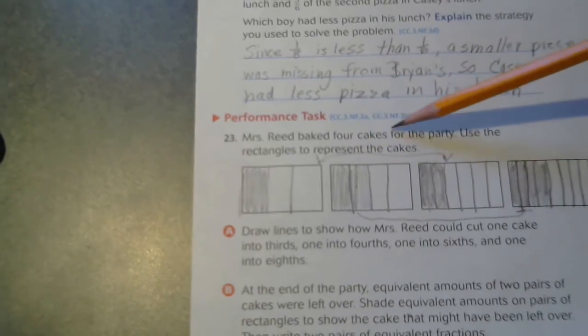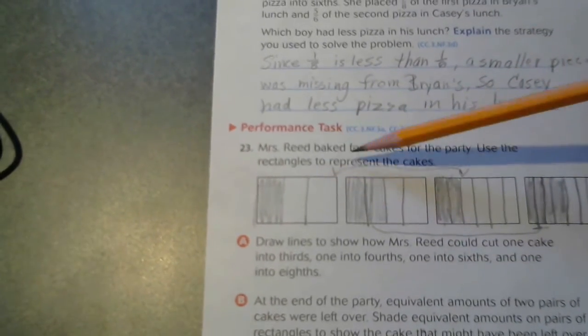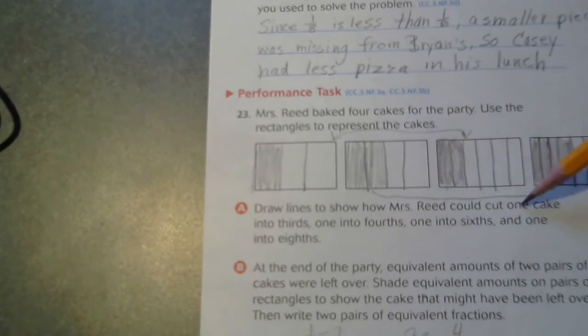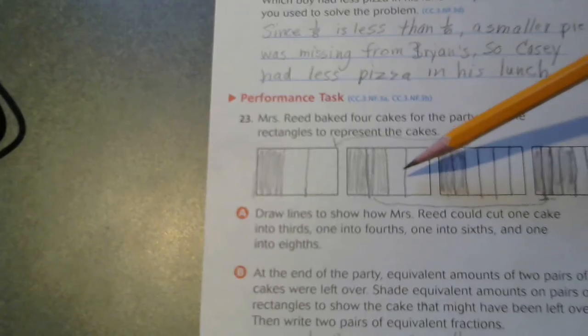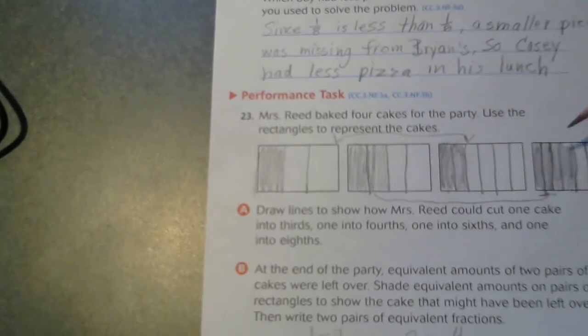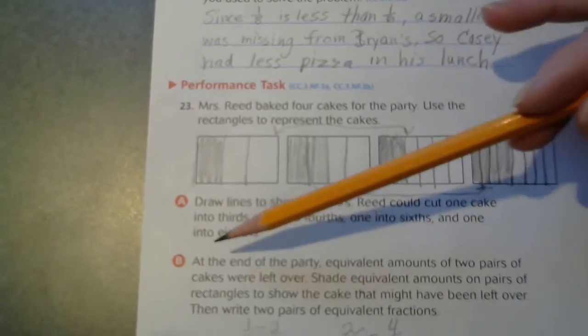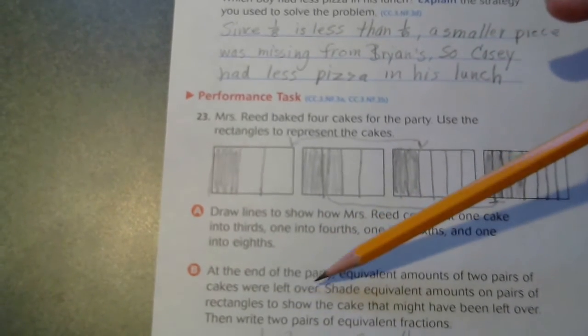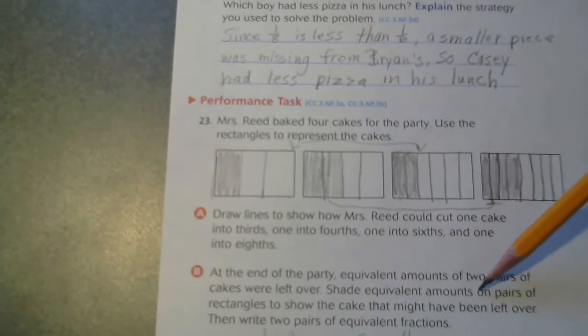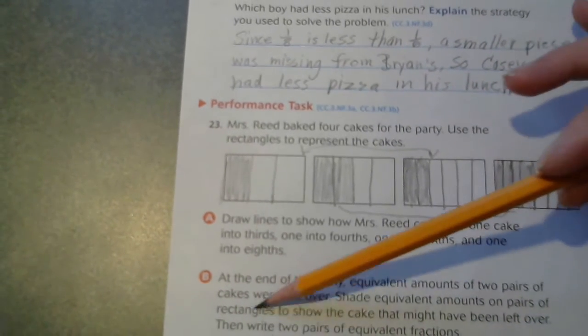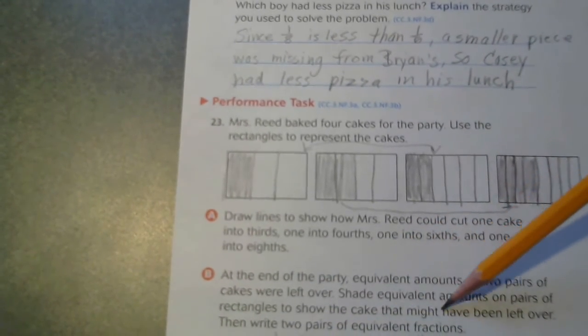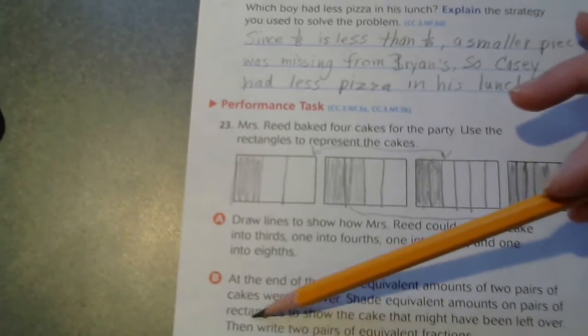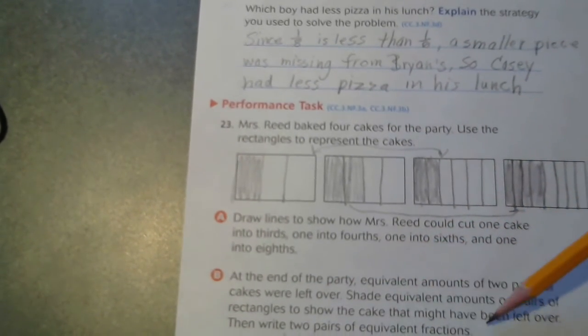Mrs. Reed baked 4 cakes for the party. Use the rectangles to represent the cakes. Draw lines to show how Mrs. Reed could cut 1 cake into thirds, 1 into fourths, 1 into sixths, and 1 into eighths. At the end of the party, equivalent fractions of 2 pairs of cakes were left over. Shade equivalent amounts on pairs of rectangles to show the cake that might have been left over. Then write 2 pairs of equivalent fractions.